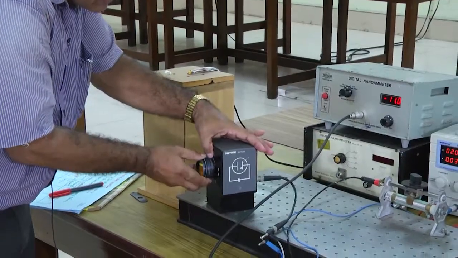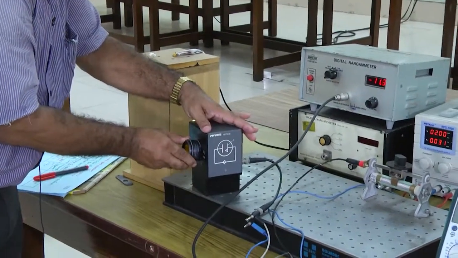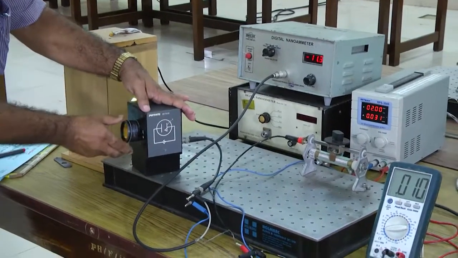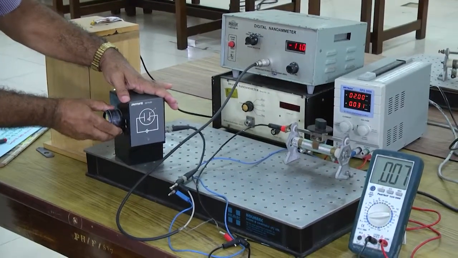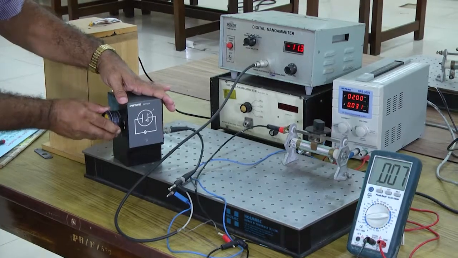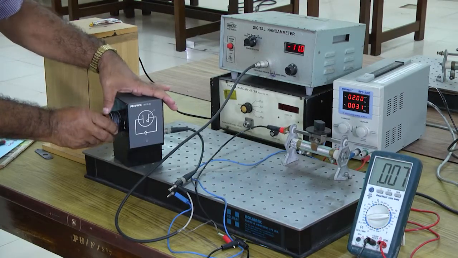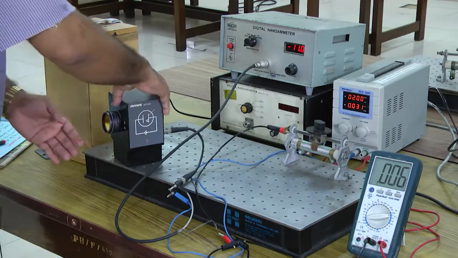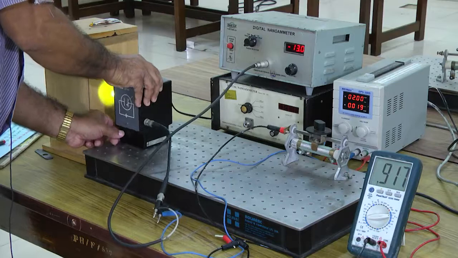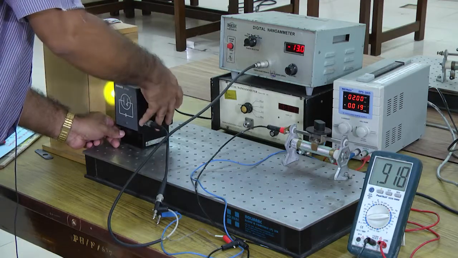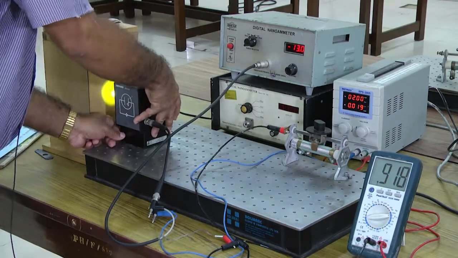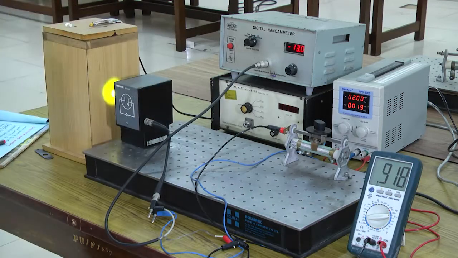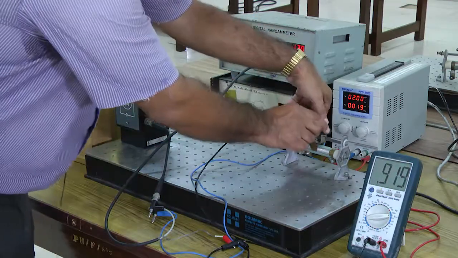So in this case the current should drastically fall at 0 bias voltage compared to these other filters, and the stopping voltage will be very small for this, in principle. Let us see, because for the higher wavelength I will keep the same distance, so we expect the intensity of light will be the same.